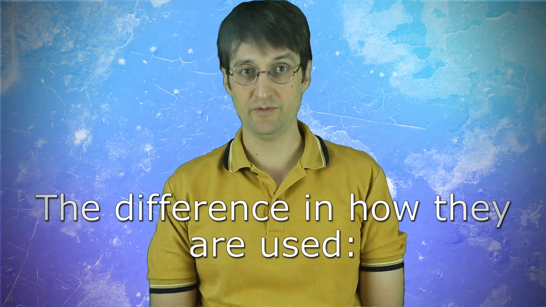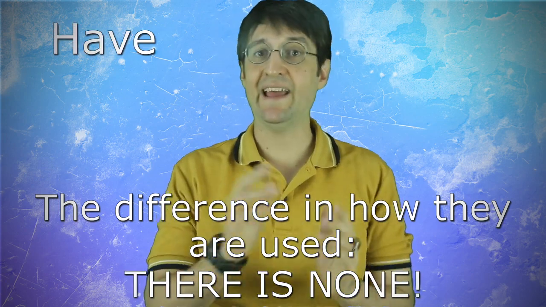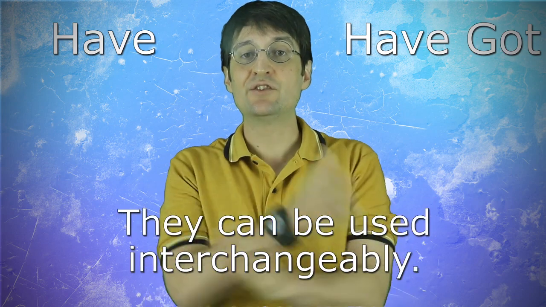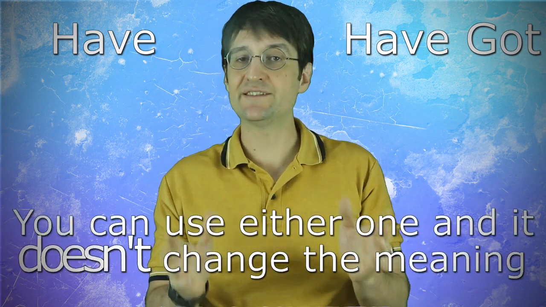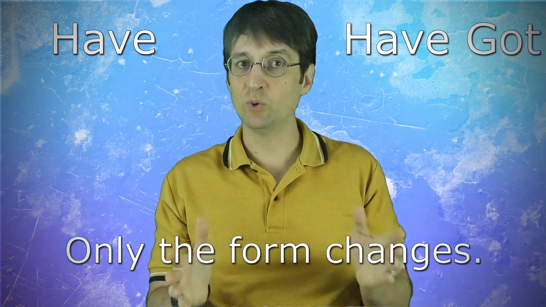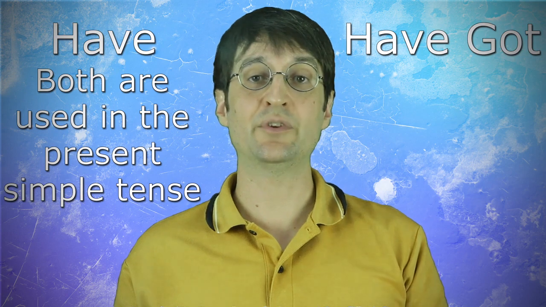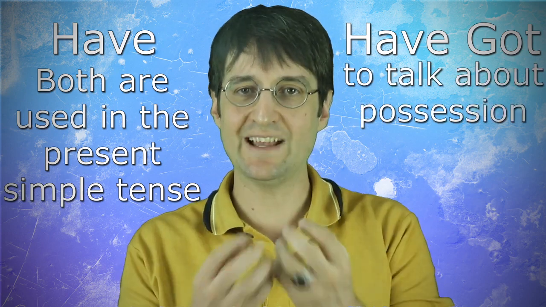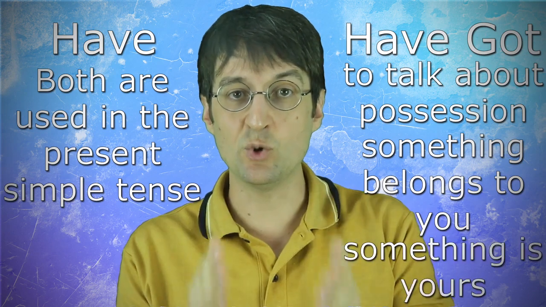Let's start with the difference in how they are used. There is none. Basically, have and have got can be used interchangeably. You can use either one and it doesn't change the meaning. Only the form changes. Both are used in the present simple tense to talk about possession, something that belongs to you, something that is yours.